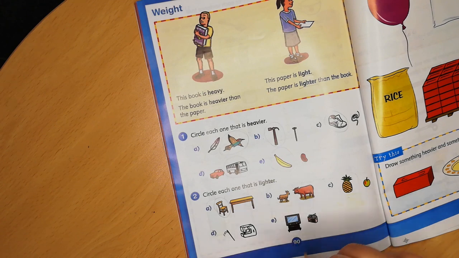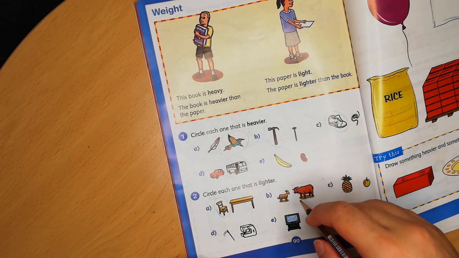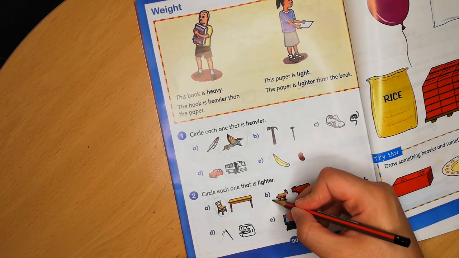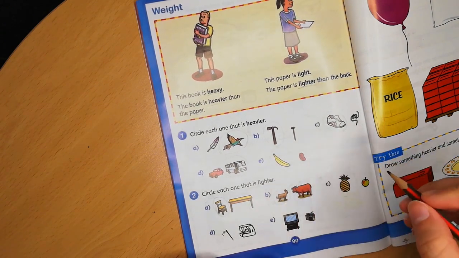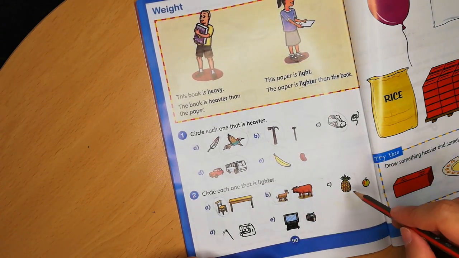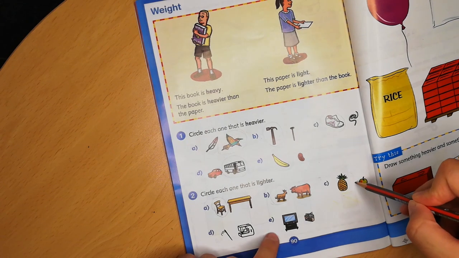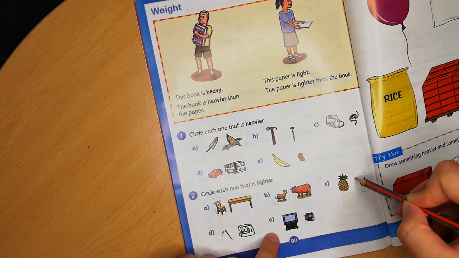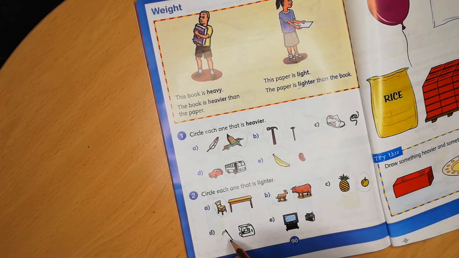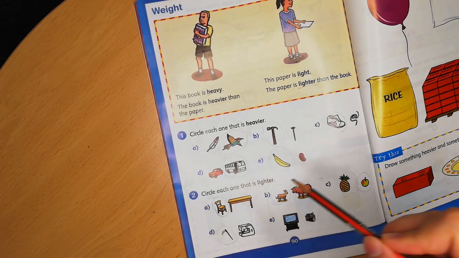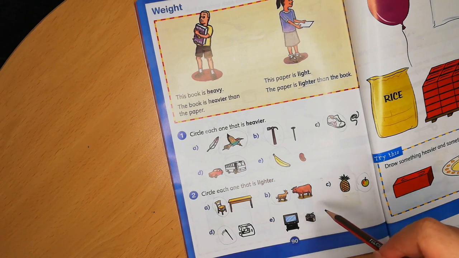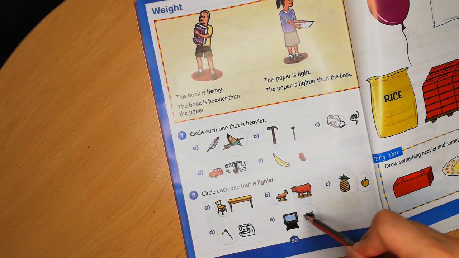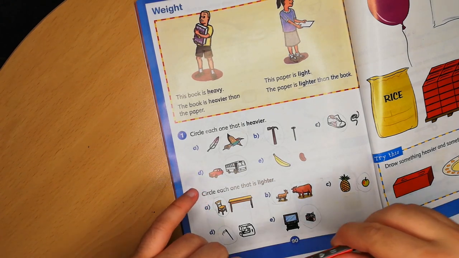Okay, so if you paused the video and answered them, let's take a look. We have a cow and a goat. A goat is smaller, which almost means it's lighter. A pineapple and an apple. Well, an apple is smaller, so it means it's lighter. A needle and a sewing machine. A needle. A TV and a radio. A radio is smaller and lighter.